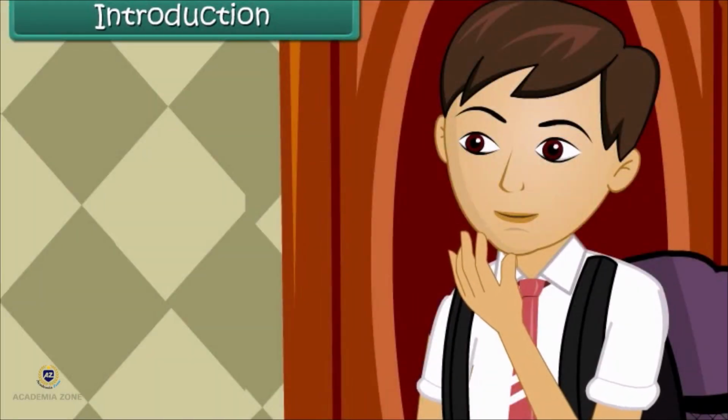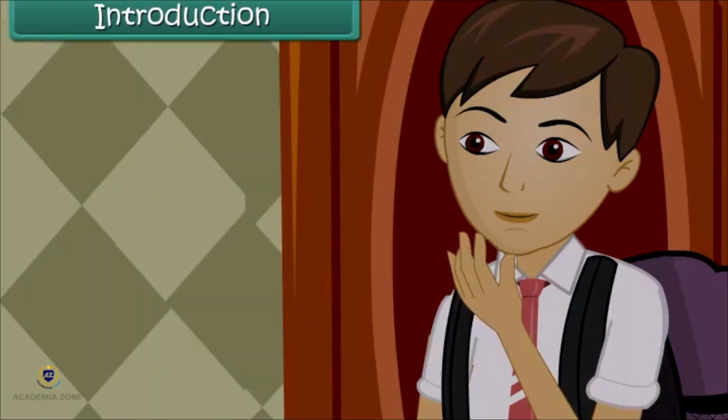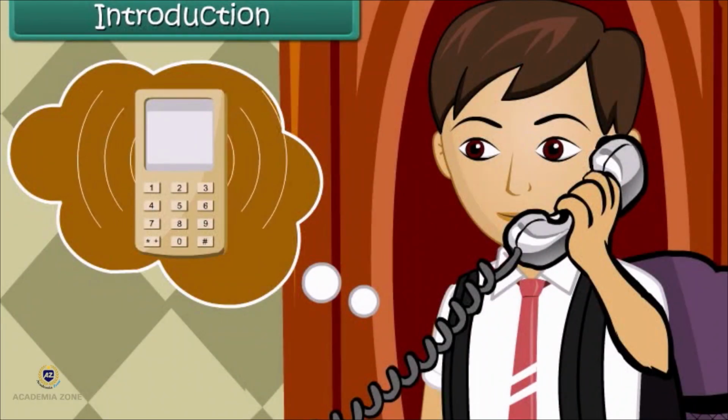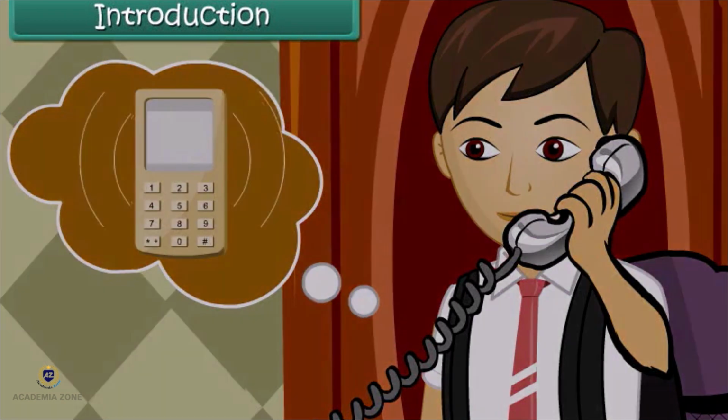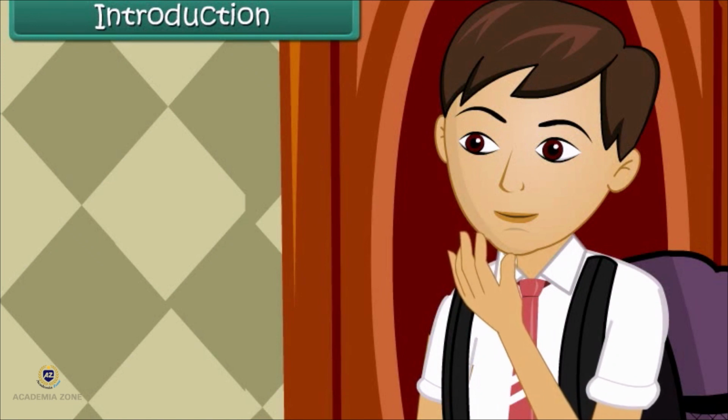But he realizes that he does not remember his mobile number. So he calls his mother again to get his father's mobile number. But she is busy in a meeting and does not attend his call. Sumit has no option but to wait for his father's return in the evening.